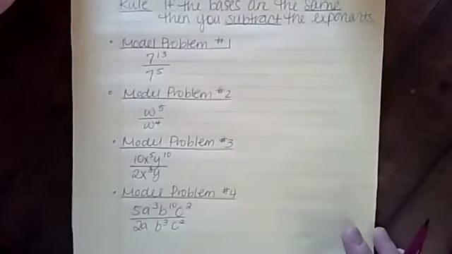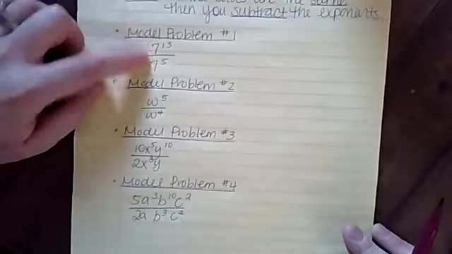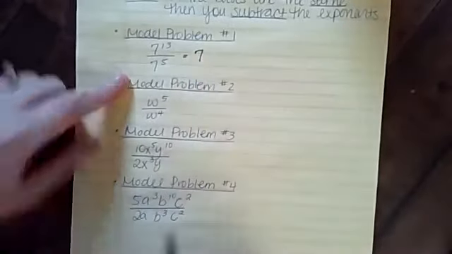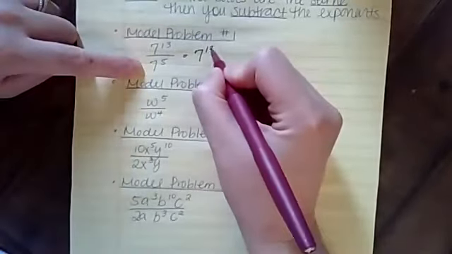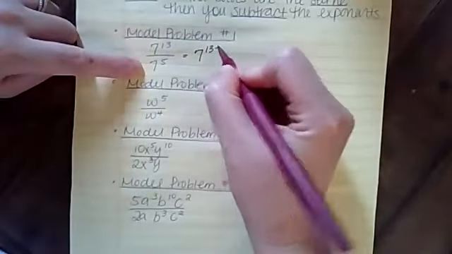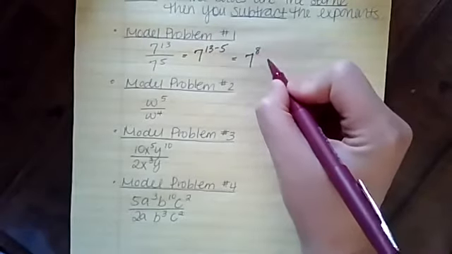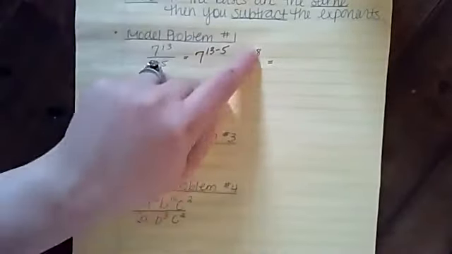In this very first one, my base is 7. They're the same, so that means that I'm going to subtract the exponents. I'm going to rewrite that as 7, because that's the base, to the 13 minus 5 power. Then I'm going to simplify that even further. 13 minus 5 is 8. And then I have 7 to the 8th power.